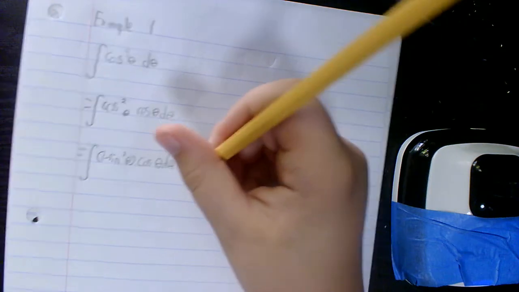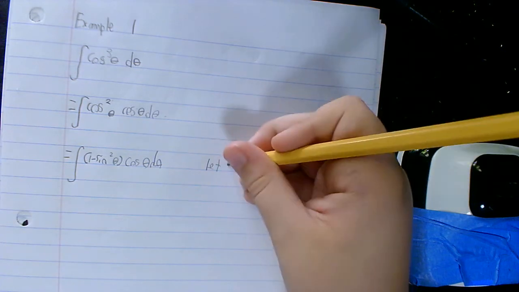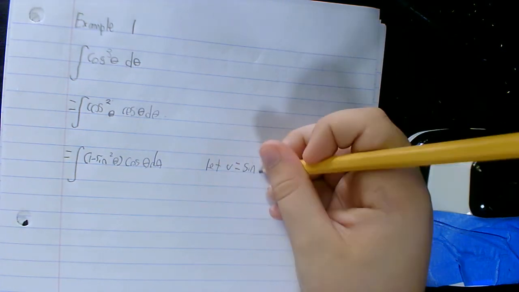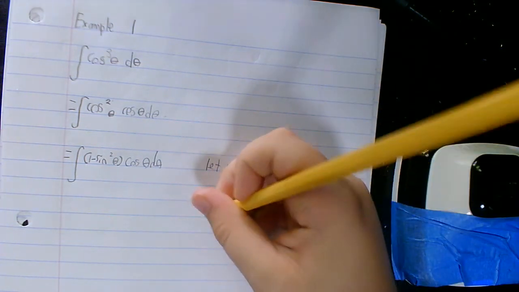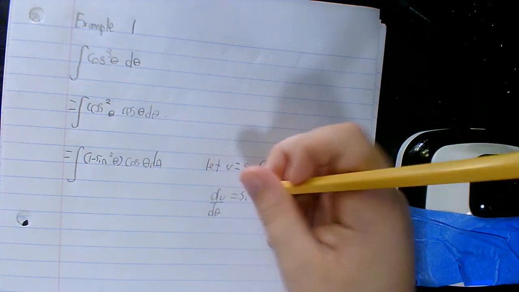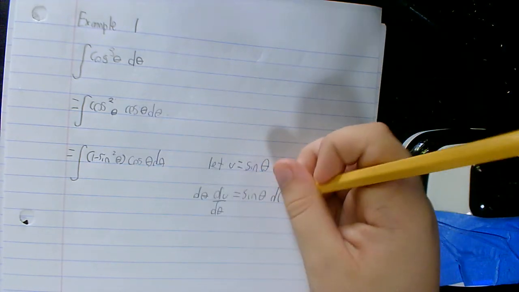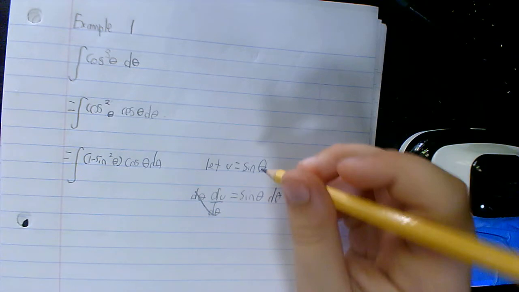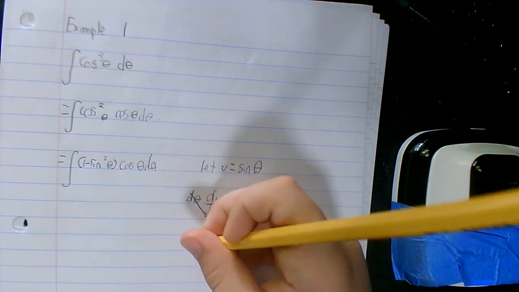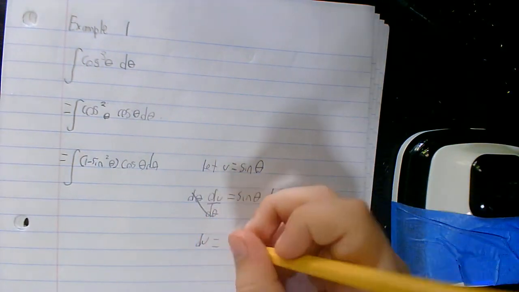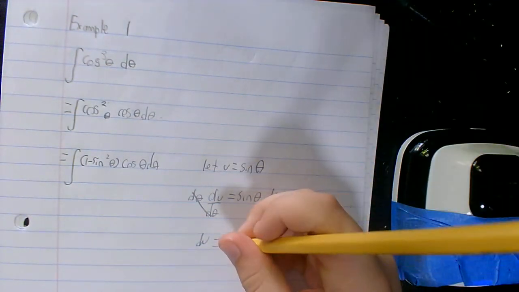So now we're going to do some u substitution. So let u equal sine of theta. So du over d theta equals the cosine of theta. Now we multiply it by d theta, and cross it out. So now we have du equals the derivative of sine of theta, which is cosine of theta.